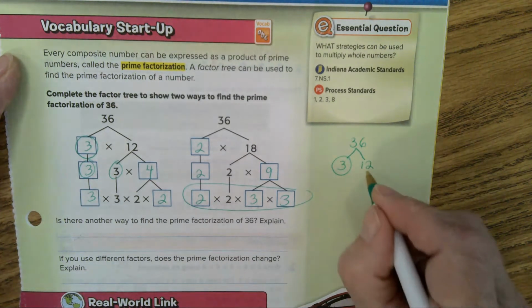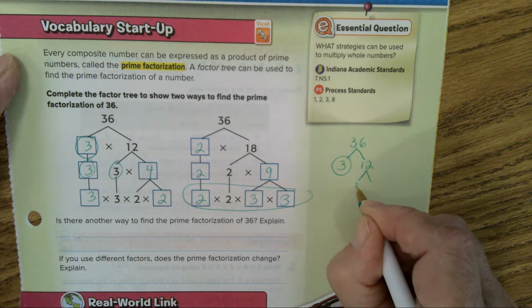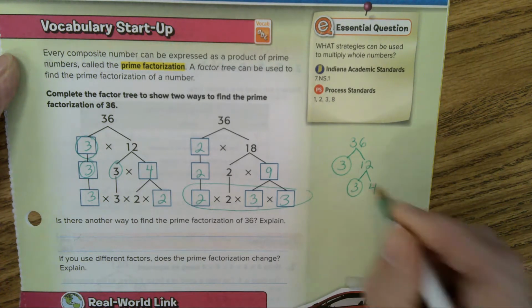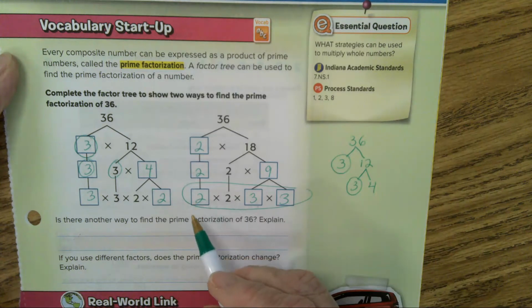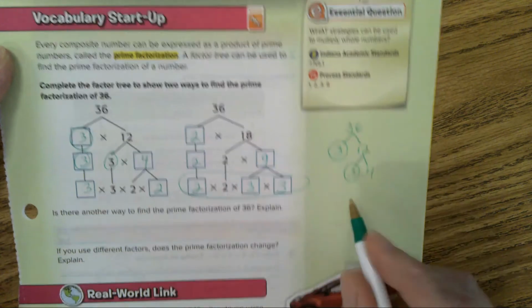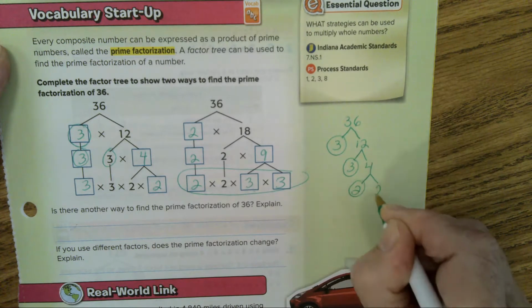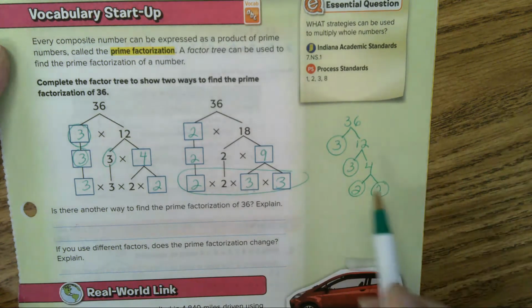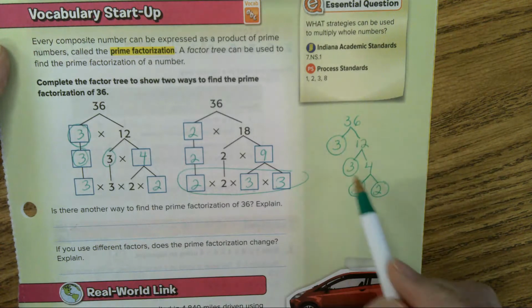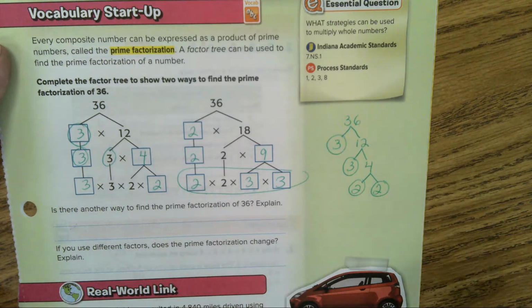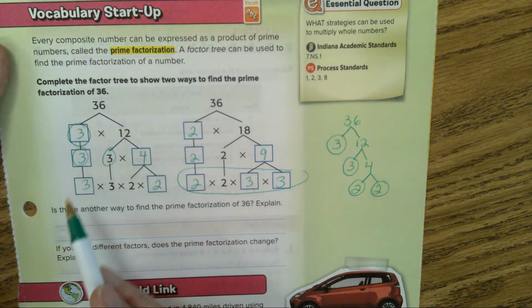No. 3 times 4 is 12. I circle the 3. That way you don't have to continue to bring it down like they have on these numbers. 4 is not prime. 2 times 2. So I end up with the same answer of 2 3's and 2 2's multiplying themselves. Any questions on that? I like this way. I think it's neater than the way that they show it over here.